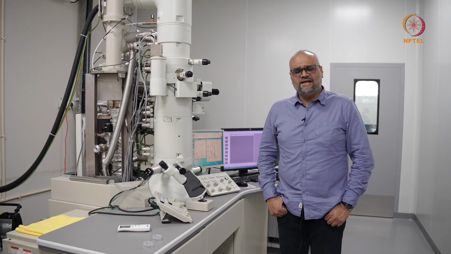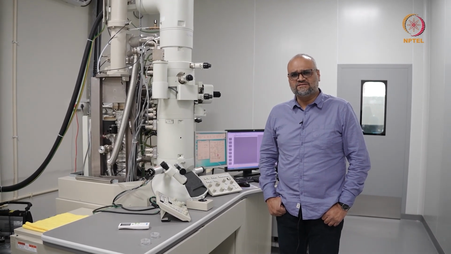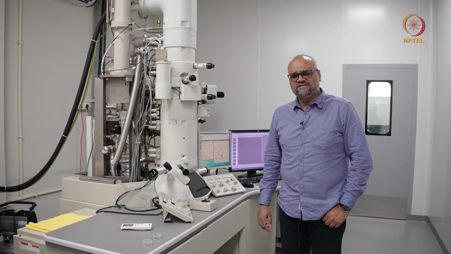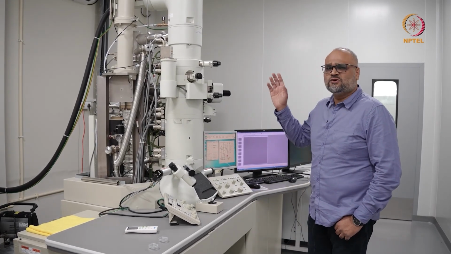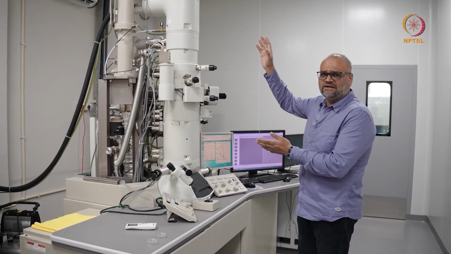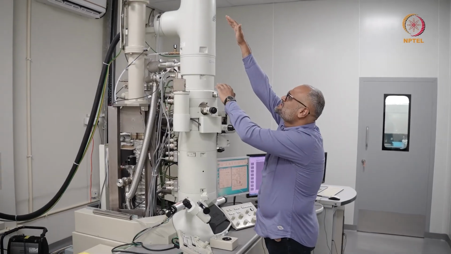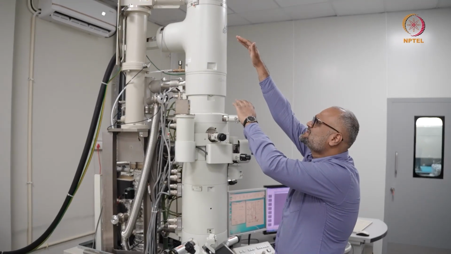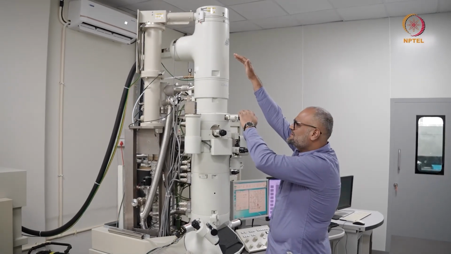We've seen the ray diagram of a transmission electron microscope, and we've drawn comparisons with an optical microscope. Right now, we are next to the JEM 2100, which is a lanthanum hexaboride filament operated TEM. This microscope runs at 200 kilo electron volts, and here are the various components of the microscope. As it was discussed a little earlier, this portion is where you have the electron gun. In this instrument, we actually have a thermal emitter. It's called a thermionic emitter.